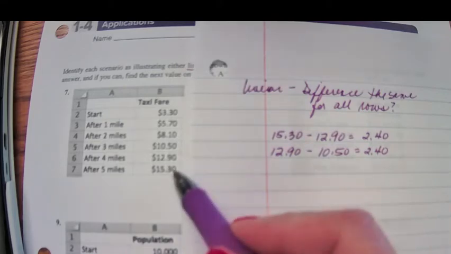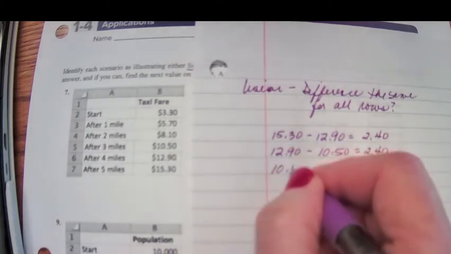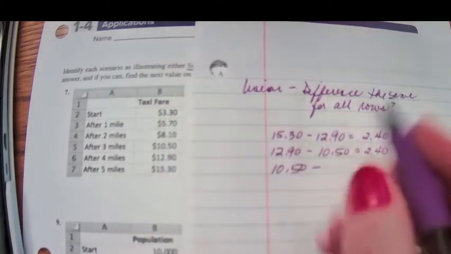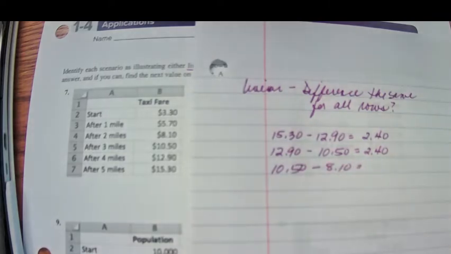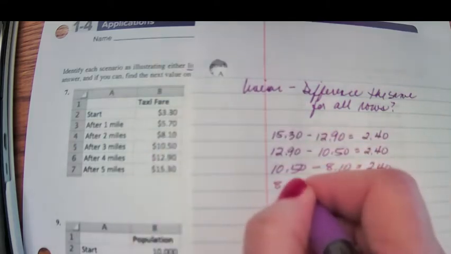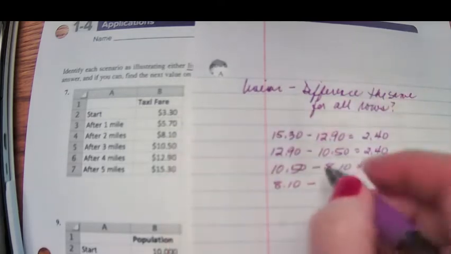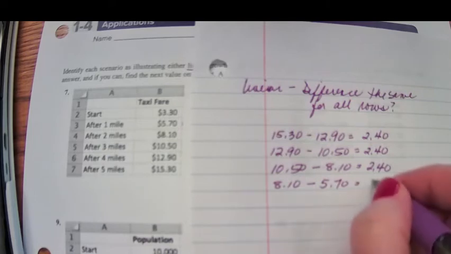You have to do every row and column. So now we're going to start at 1050 and subtract 810, the difference between those two rows, which still is 240, continuing to look linear. So now let's look at the difference between 810 and 570. When you do that on your calculator, you get 240.